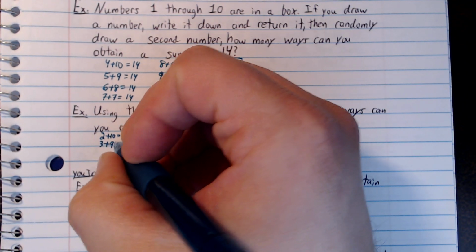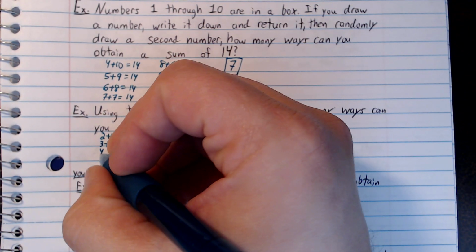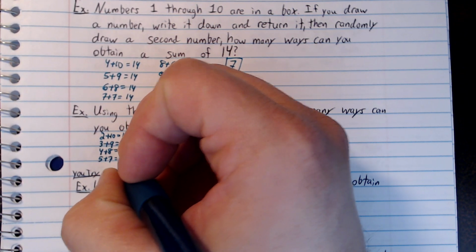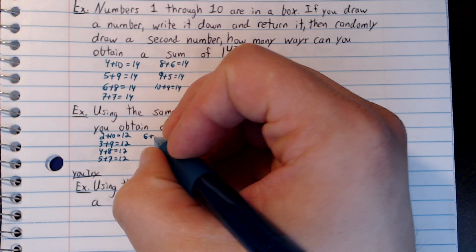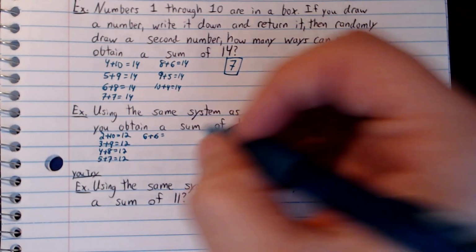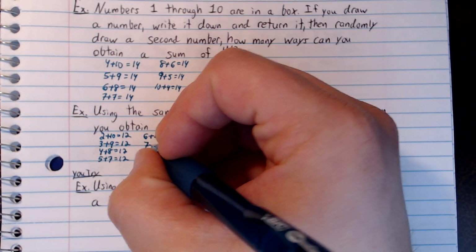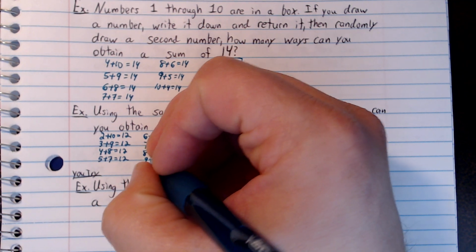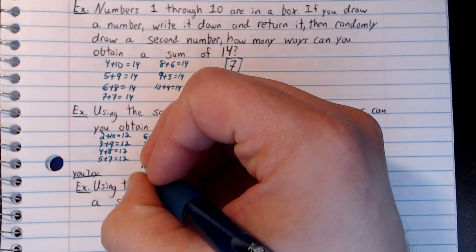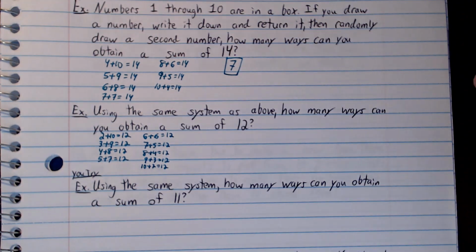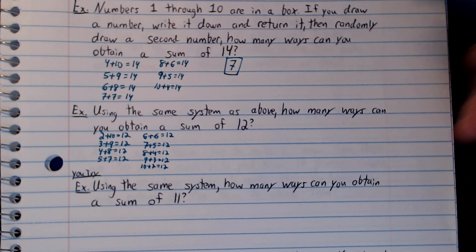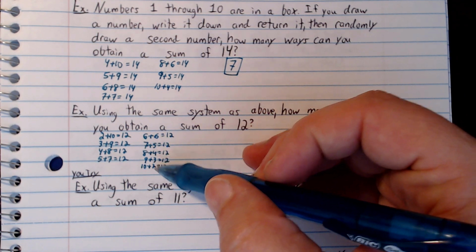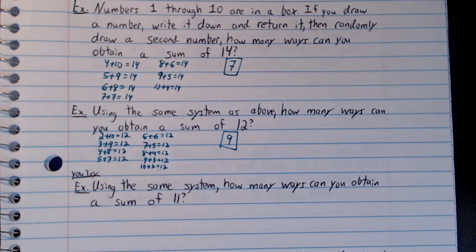Then we could do 3 plus 9. Then we could do 4 plus 8, 5 plus 7, 6 plus 6 again, because we're allowed to pull the 6 out twice, 7 plus 5, 8 plus 4, 9 plus 3, and then 10 plus 2. That's as far up as they go, and that's the most that we could possibly do for 12. So that's 1, 2, 3, 4, 5, 6, 7, 8, 9 different ways we could obtain a sum of 12.